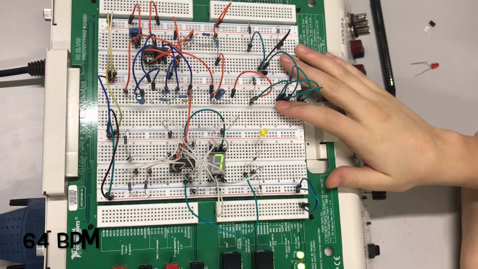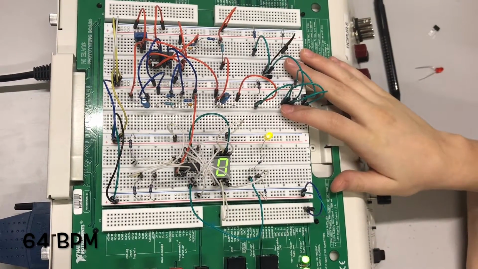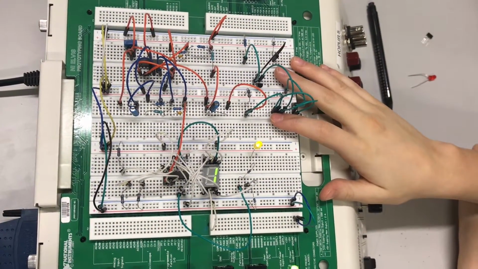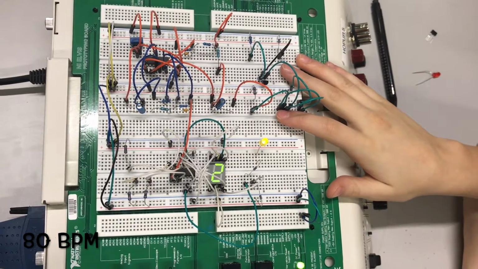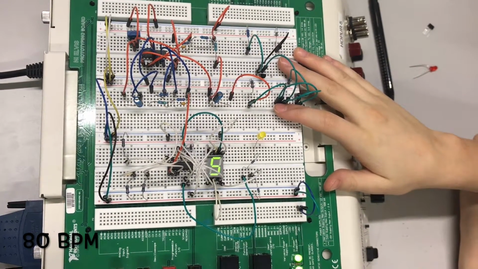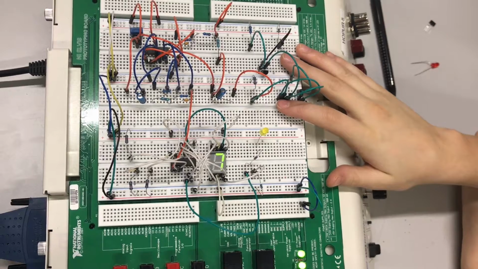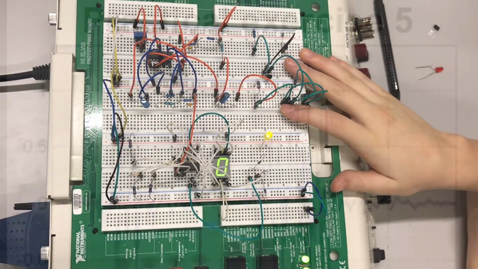We tested one person in our group. Her resting heartbeat was 64 beats per minute, and after some exercise, her pulse went up to 80 beats per minute. That shows us that the device is good enough to measure the increased heartbeat.